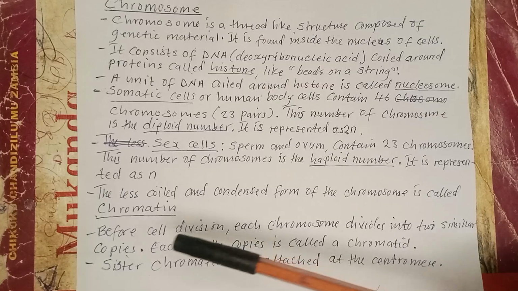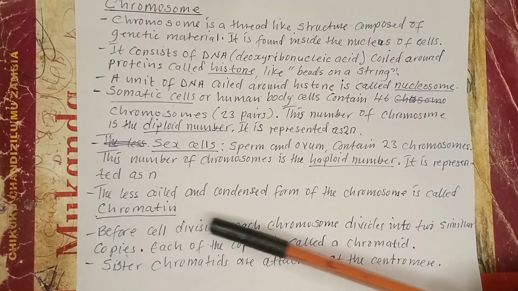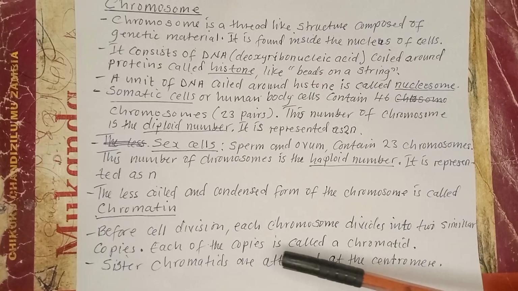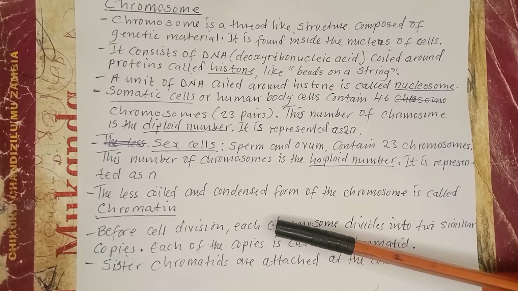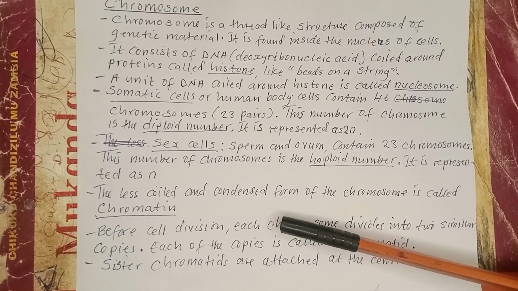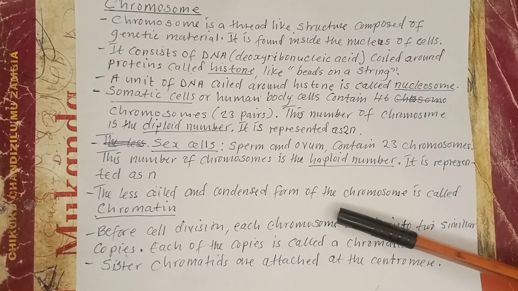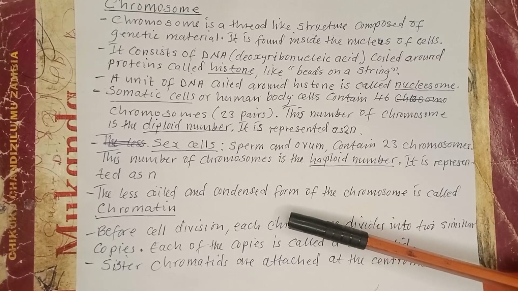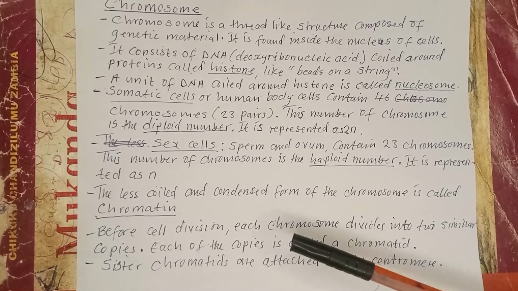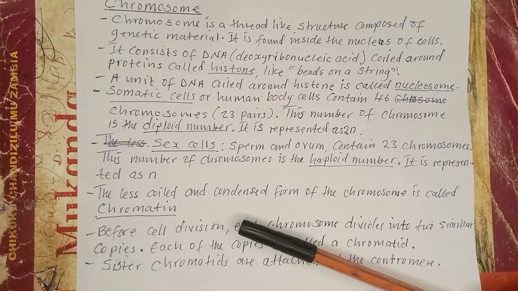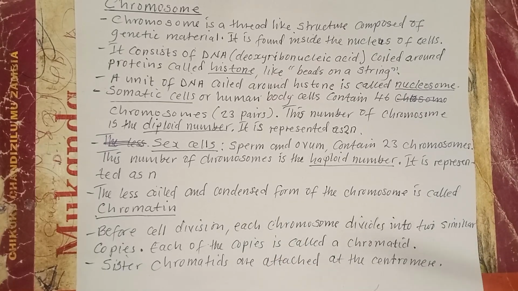The other point: the less coiled and condensed form of the chromosome is called chromatin. When there is a less coiled form of chromosome, that condition is called what? Chromatin. When it is more coiled, it is not called chromatin. It is only called chromatin when it is the less coiled form of chromosome.